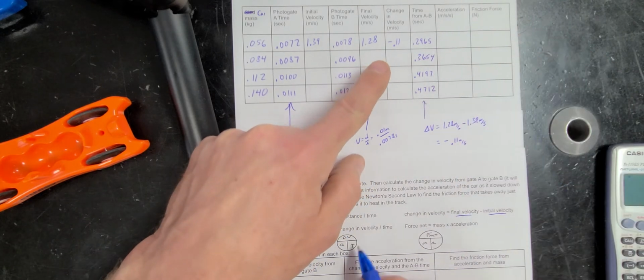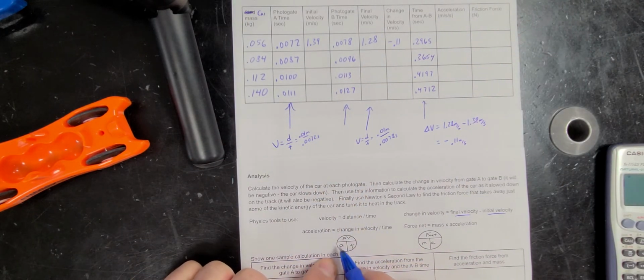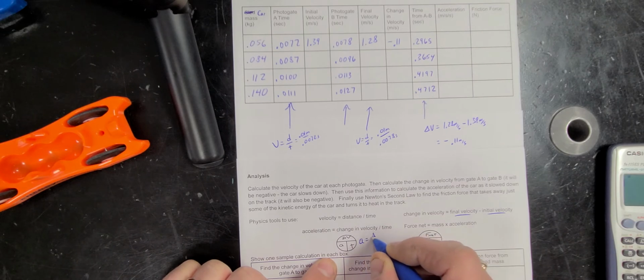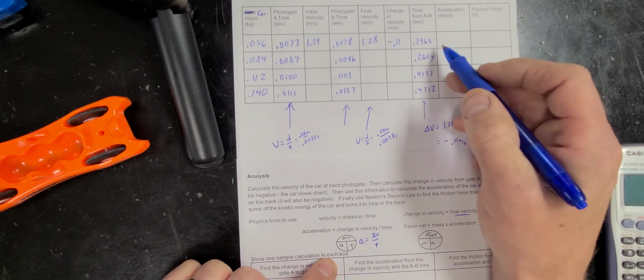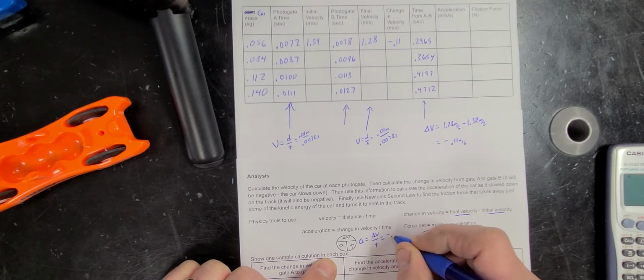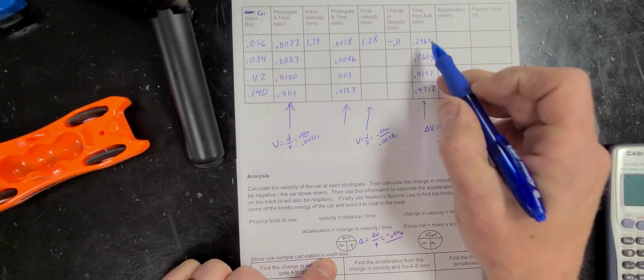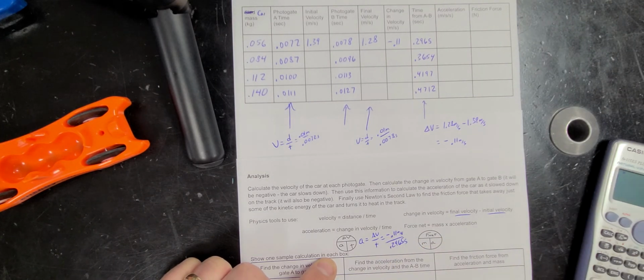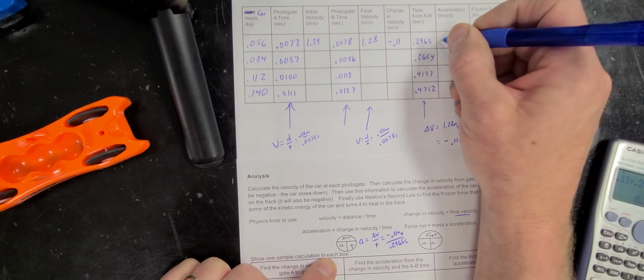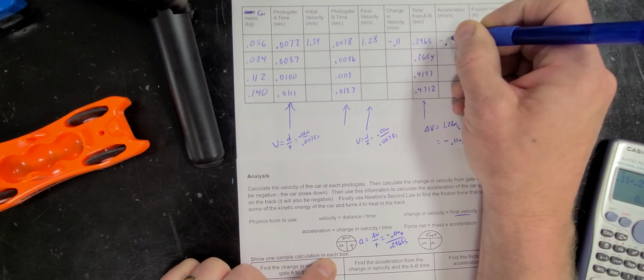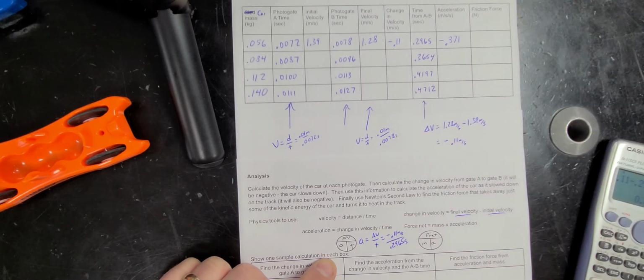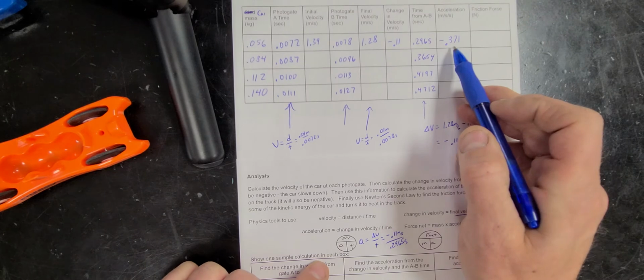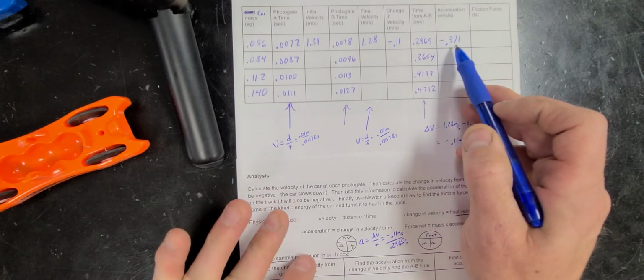Last step, let's find out how much acceleration there is. Got the equation here in case you need a reminder. Acceleration is change in velocity over the time it takes. So we know our change in velocity, negative 0.11. We know the time it takes, 0.2965 seconds. Grabbing the handy dandy calculator, 0.11 divided by 0.2965, and I'm seeing 0.37. Again, a negative because we're slowing down, 0.371 meters per second per second. Hey, it's slowing down. Here's how much it's slowing down per second.